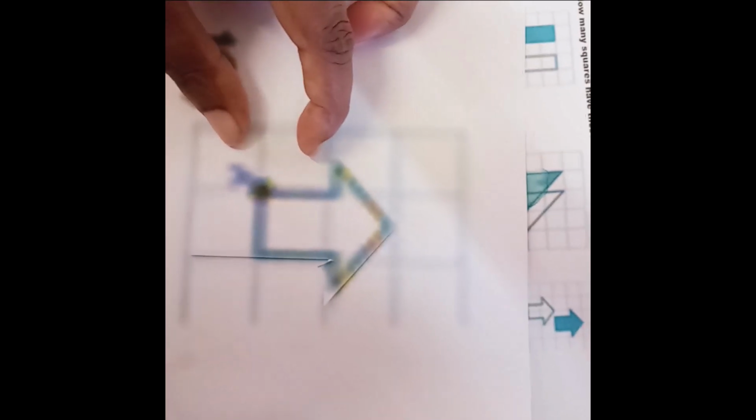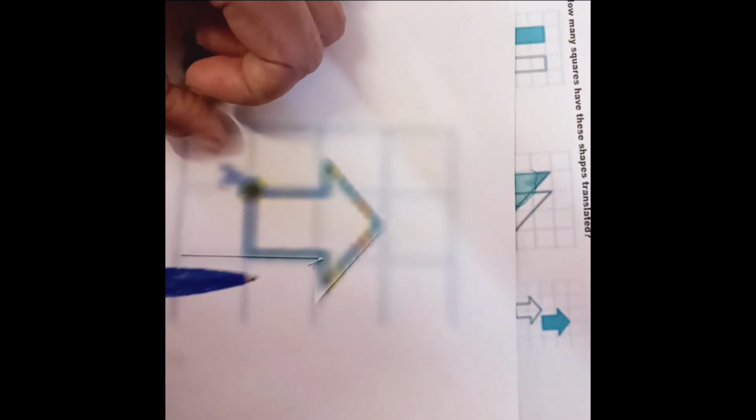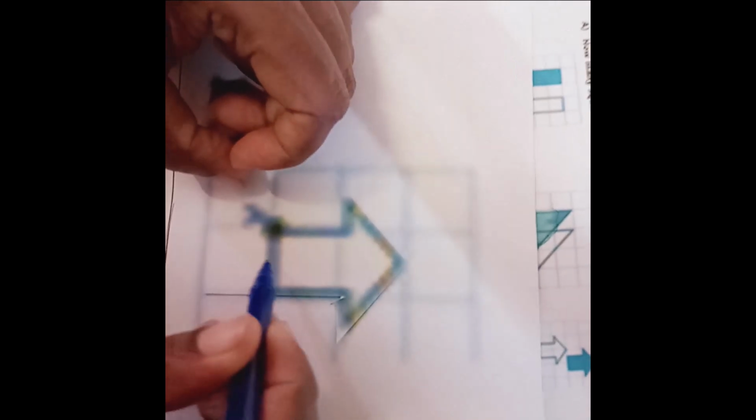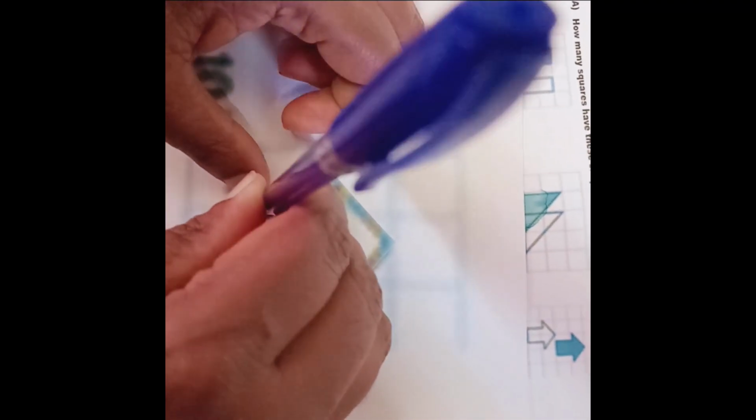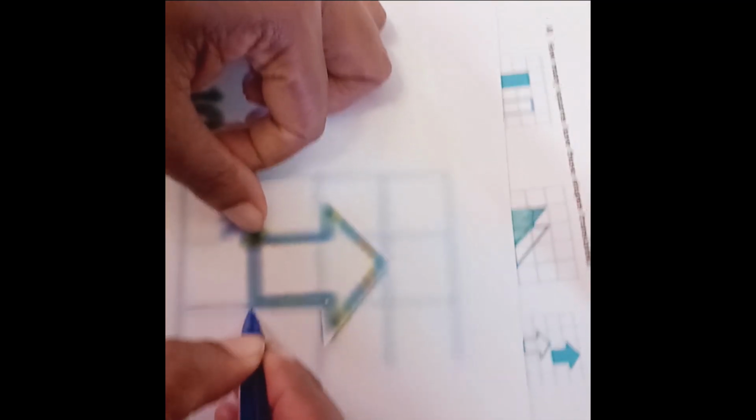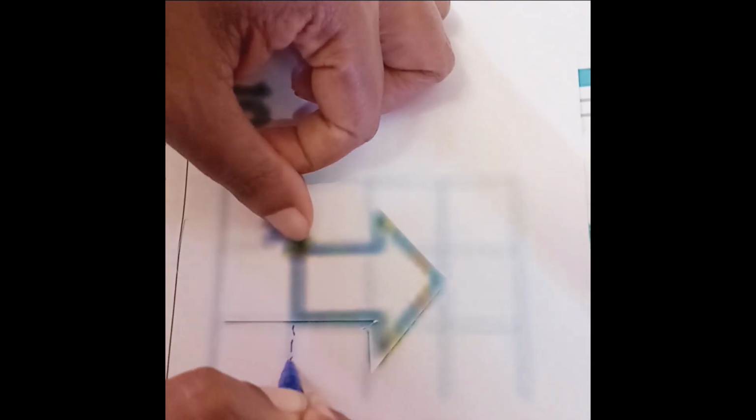So now I'm going to rotate. Watch carefully. So I'm putting my pen on point A to keep it fixed. And I'm going to rotate it a 90-degree angle, which is to this direction.